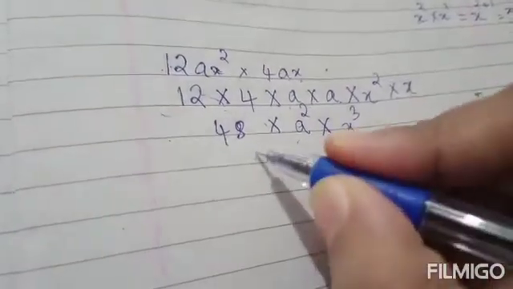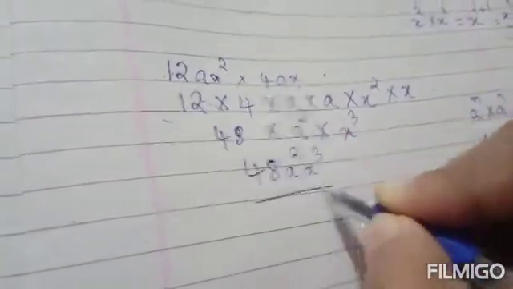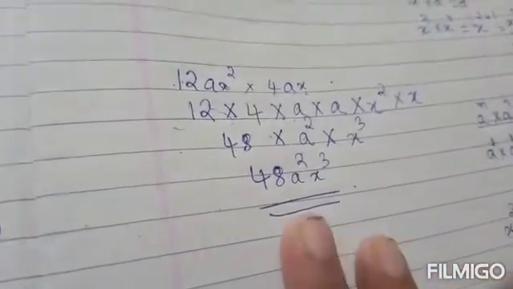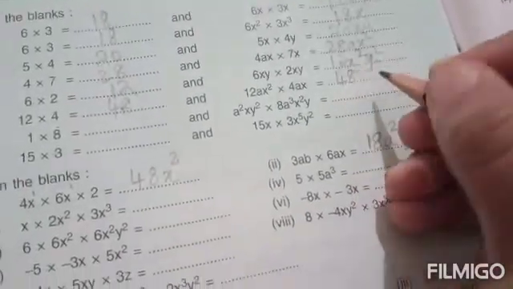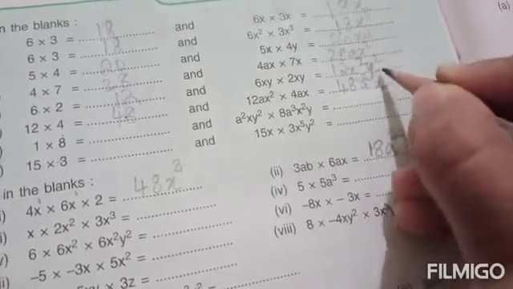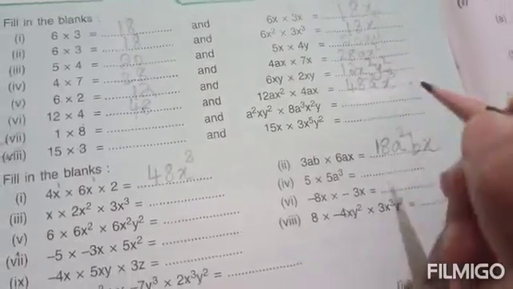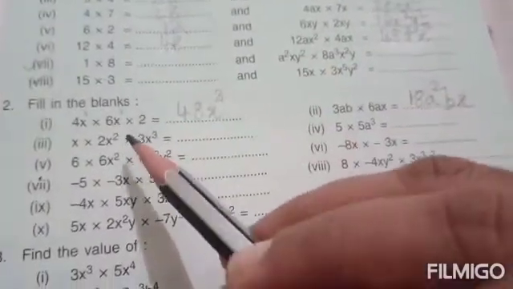Okay, so you can write 48a square x cube. Okay, this will be the answer. So you can write there 48a square x cube. This will be the answer. Okay, now 7th and 8th one you can do as homework.